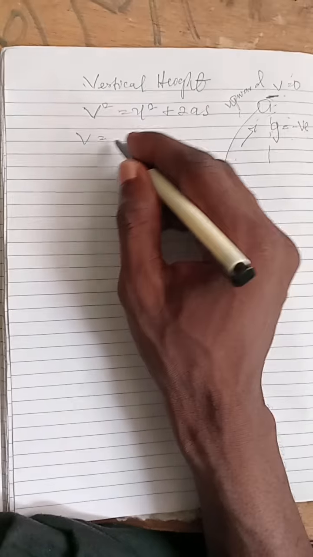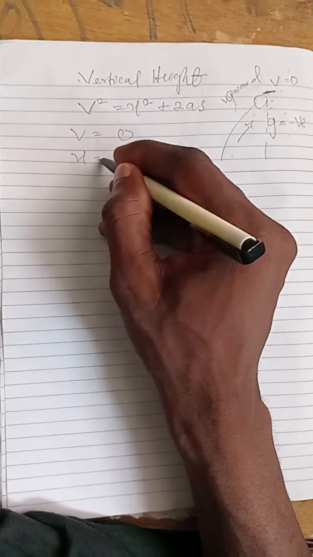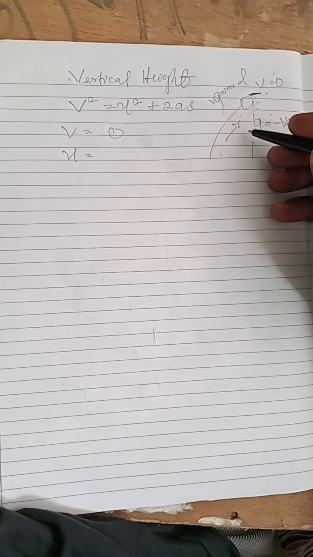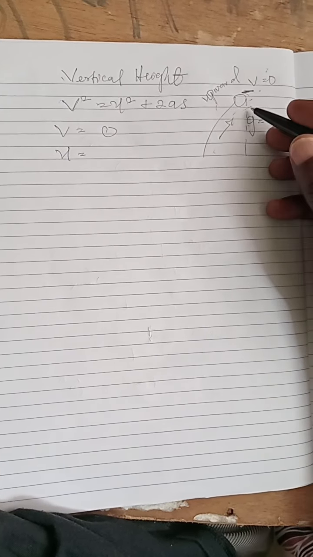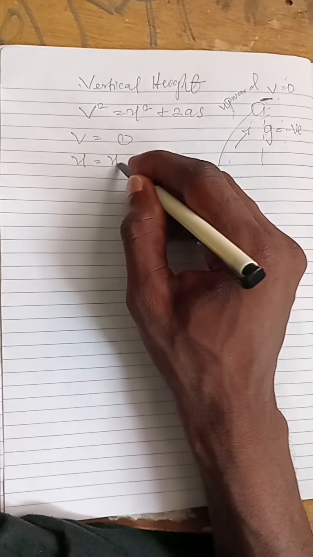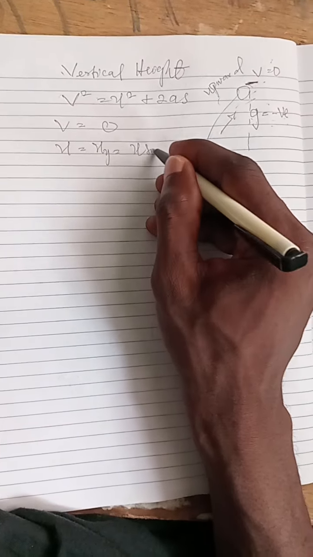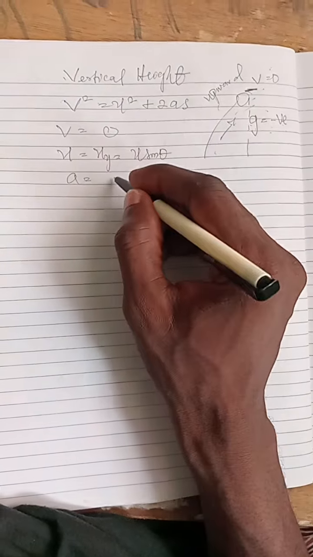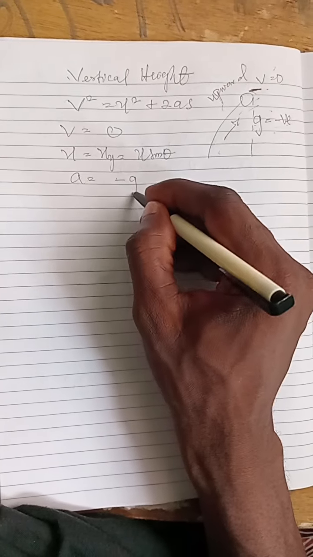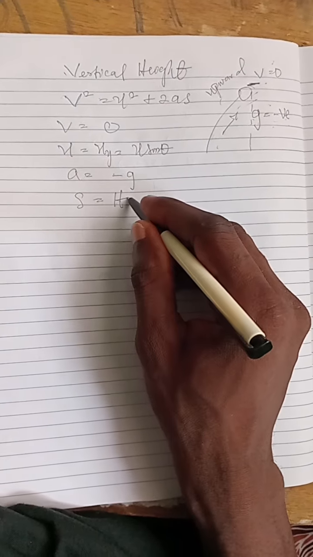Now here, v is equal to 0, then u, since we are projecting with respect to y, in the vertical component, our u becomes uy, and uy is equal to u sine theta. Then a, since the motion is against gravity, is equal to minus g. Then s becomes h, which is the vertical height.